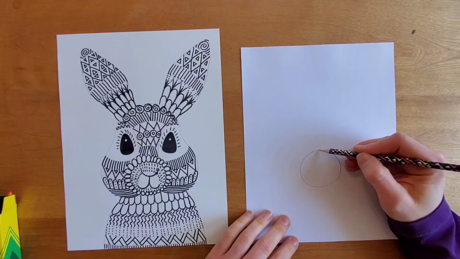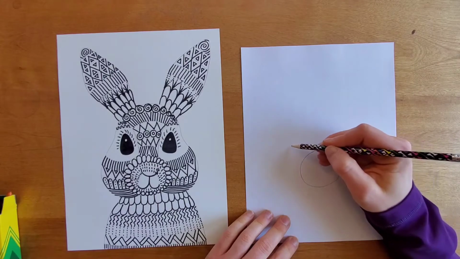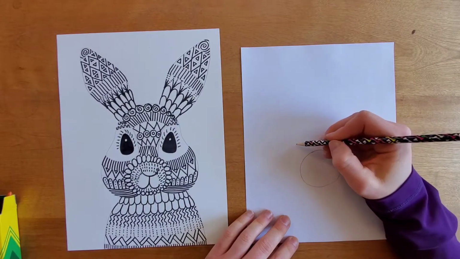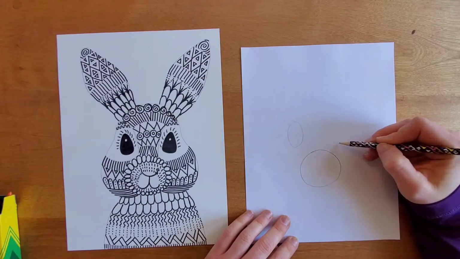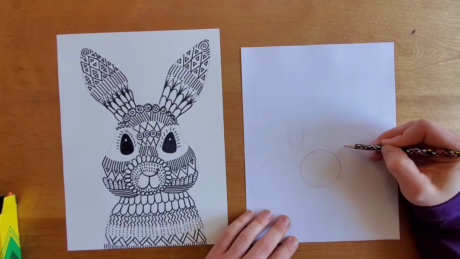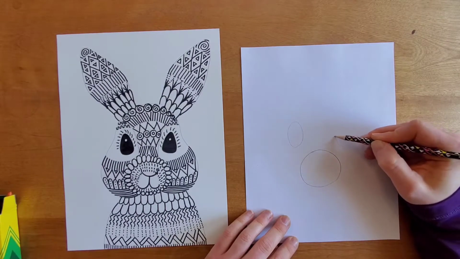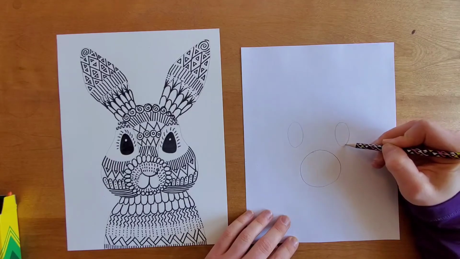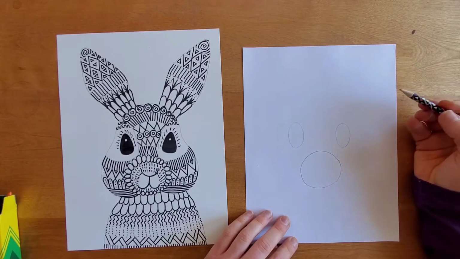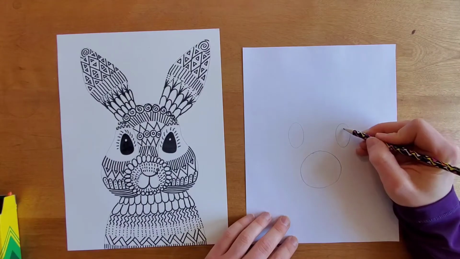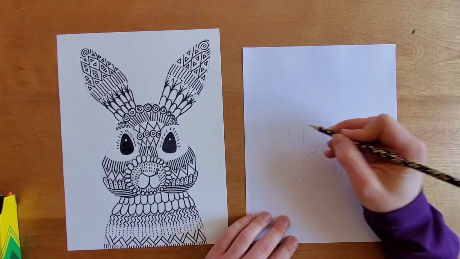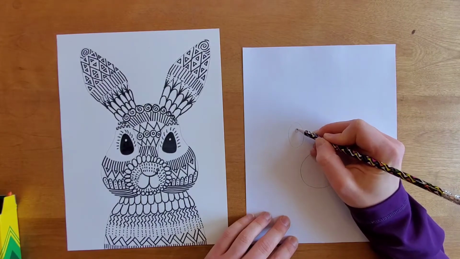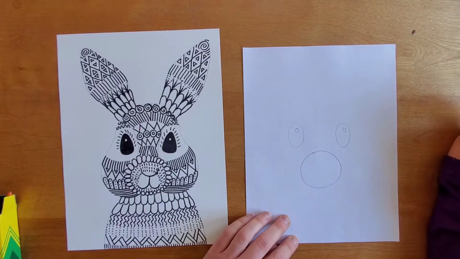So here's the middle top, and his eyes are not right there. His eyes are over to the side, right? So I'm going to draw a nice big oval, and then I'm going to draw another one off to the side. Nice big oval. Boom. Now, I'm going to make a little shiny spot, a little circle in the top corner. Let's make another little circle in the top corner too.